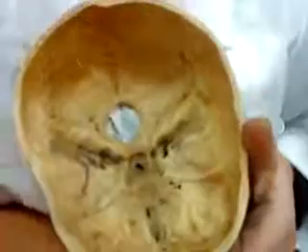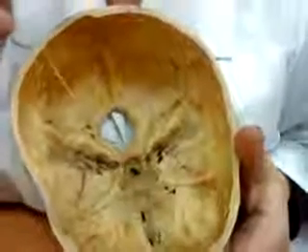In the center, the hypophyseal fossa, a depression. In front, the chiasmatic groove, which connects to the optic canals. The Turkish saddle, hypophyseal fossa, carotid grooves, sphenoid sinus.